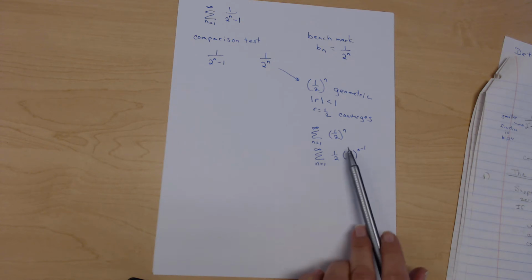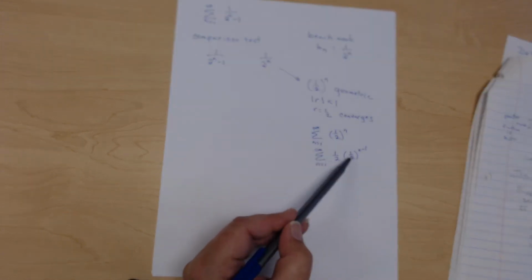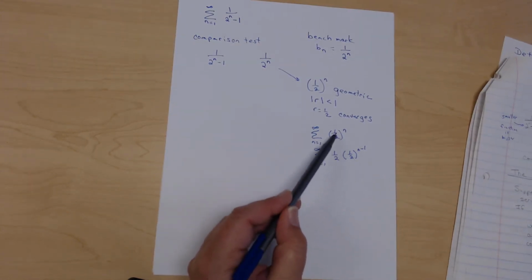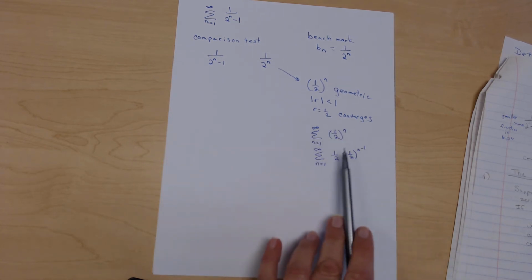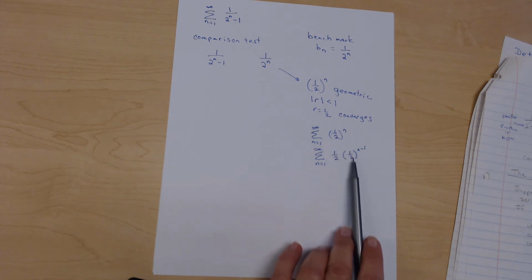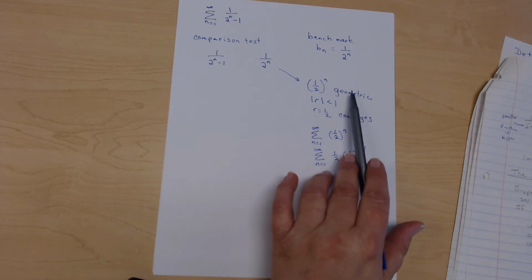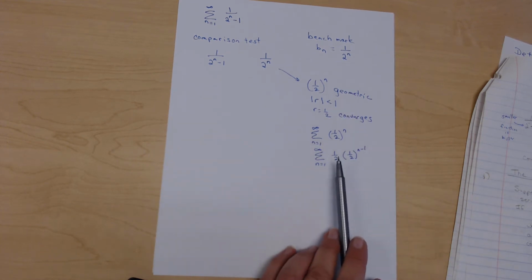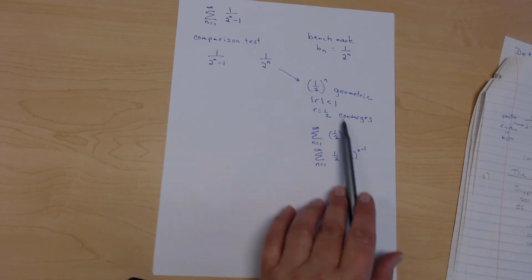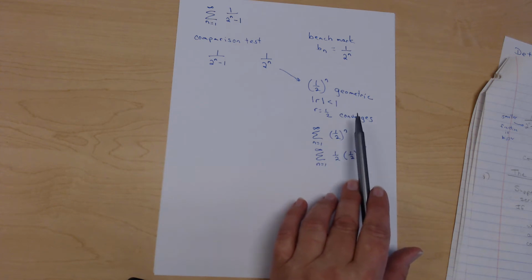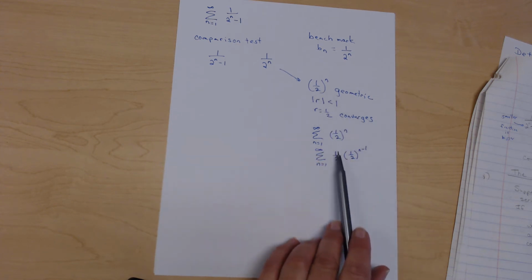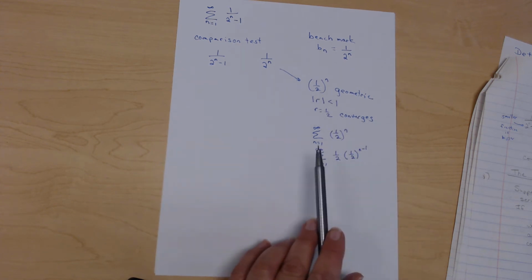But notice when I do this, my r is not changing. Okay, the only thing that's actually changing is the a value. So if I need an a value, I have to worry about this. But if I'm just looking at my r values, then I don't have to worry about this. But this geometric is where this situation does come up. So I thought I would remind you of that. But the r isn't going to change. And if I'm just identifying geometric, and if I'm just identifying if it converges or diverges, all I care about is the r. Okay. All right.